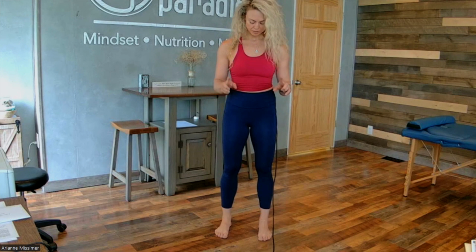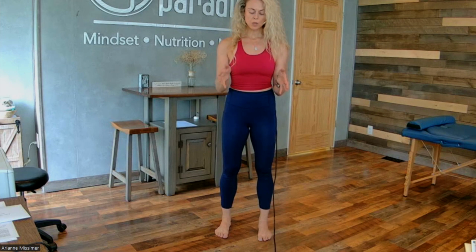So here we want to think about finding that tripod of our foot. So underneath the first, the fifth, and the heel. So you're in that neutral foot position. And then we're working in the transverse plane. So we're rotating. So we're going to go all the way in, keeping the knees straight, and then all the way out. So this is called inversion.